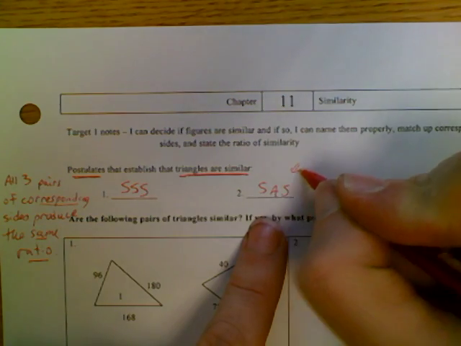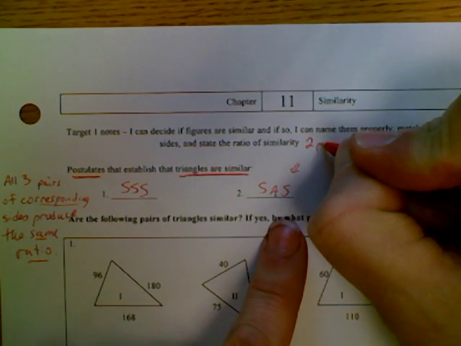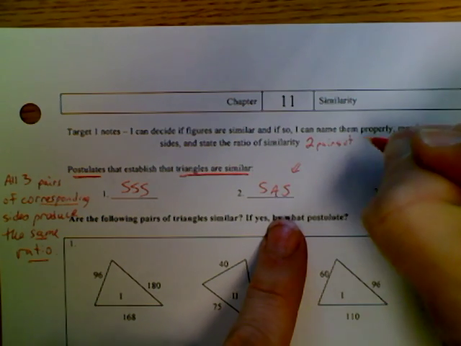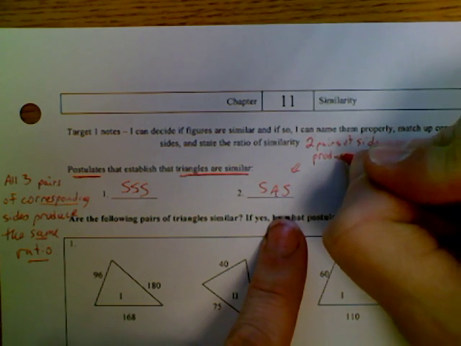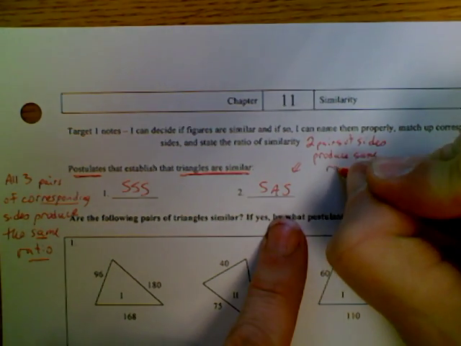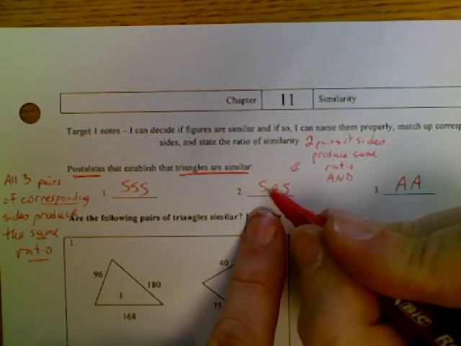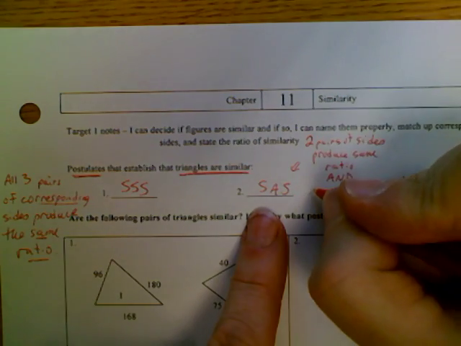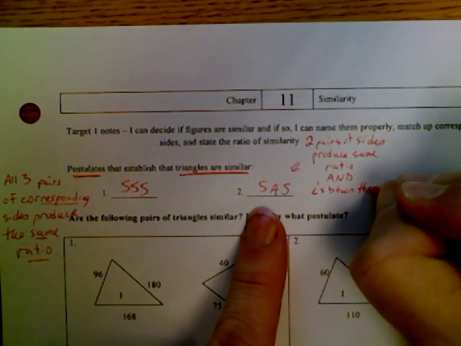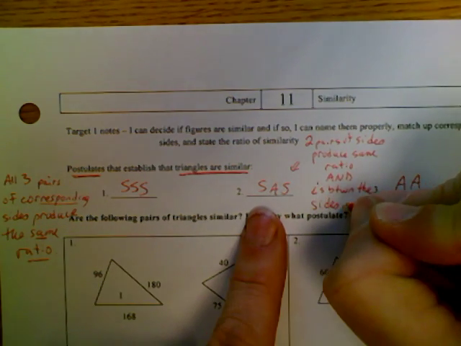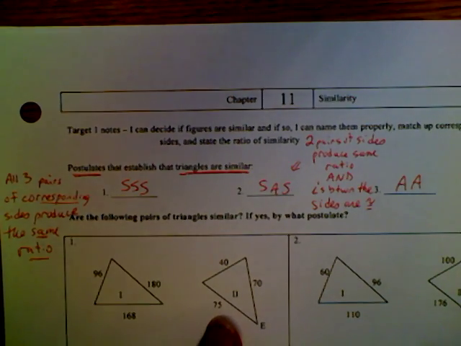SAS is what you would cite if you knew that two pairs of sides produced the same ratio, and the S's are for the two sides. There's an A in between them, so the angles between the sides are congruent to each other. That's what the SAS stands for.